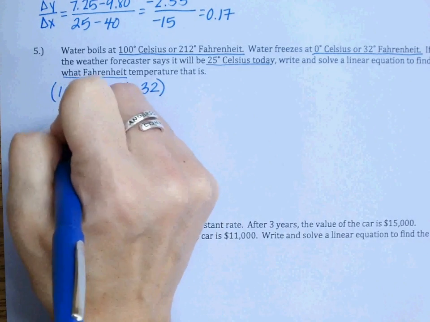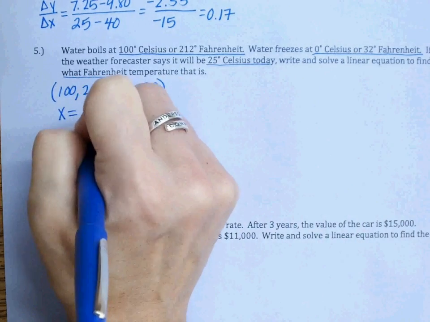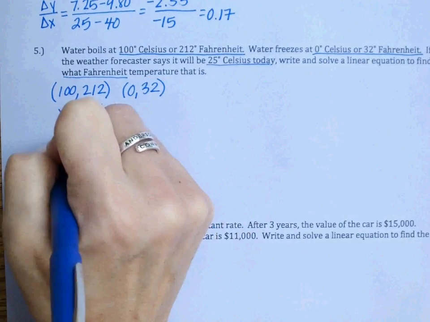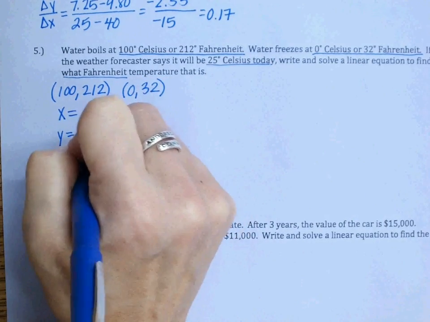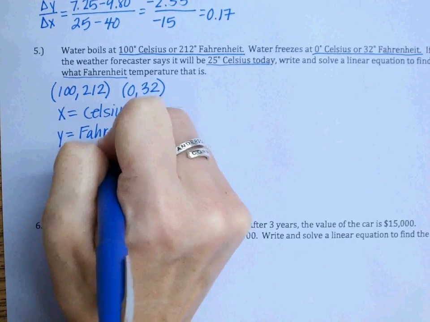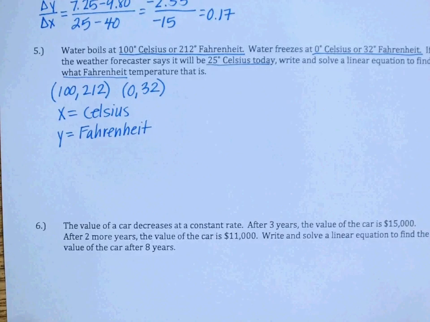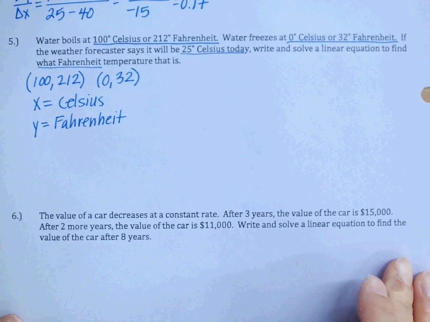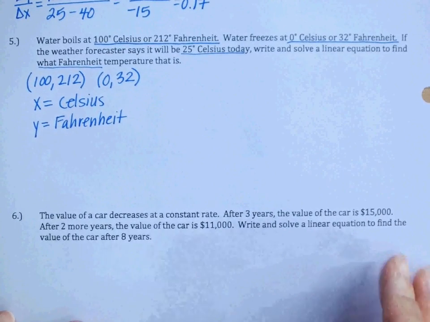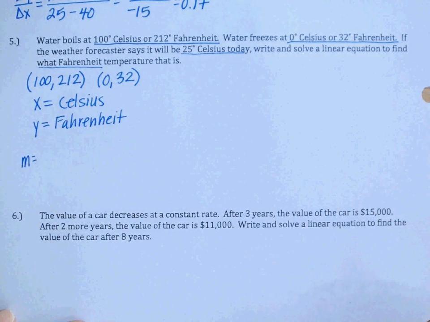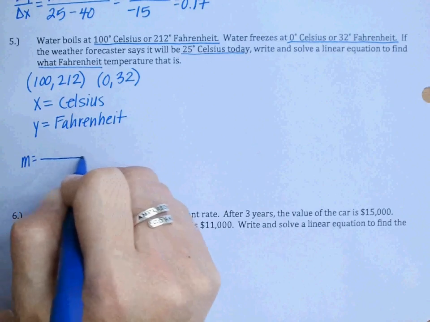We're going to label our x, which is Celsius, and our y, which is Fahrenheit. Then the next thing we're going to do is find slope, change of y over the change of x.